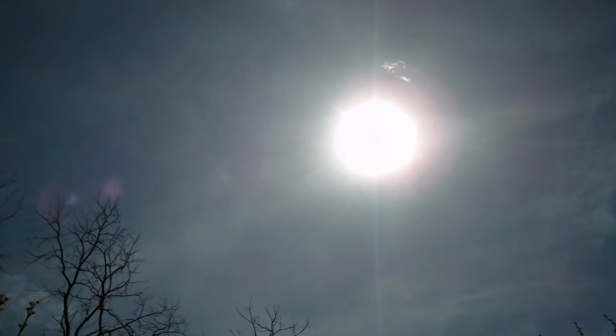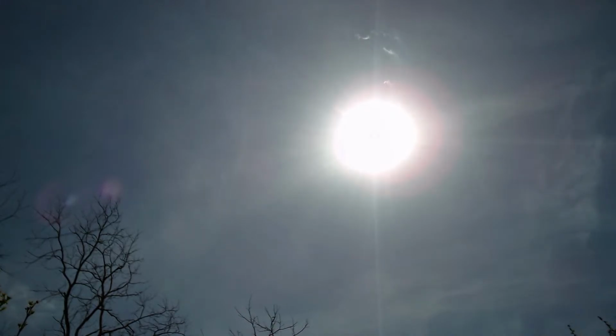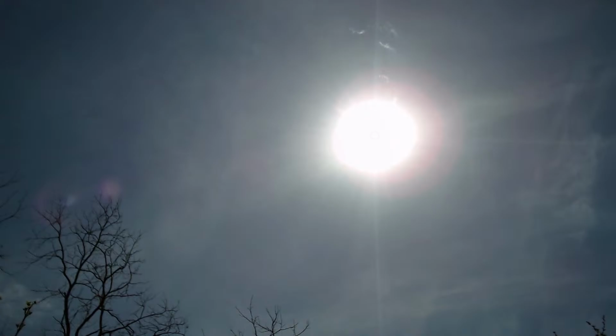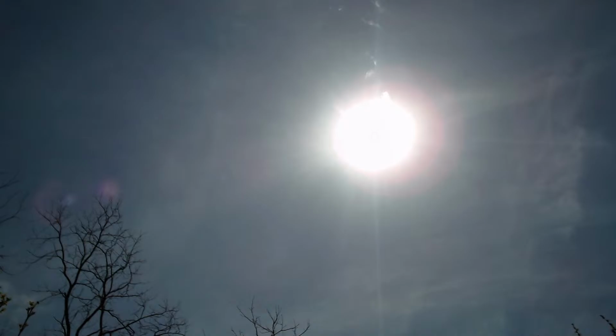That doesn't look normal. It's getting closer. I don't know where the moon's at. What is it? That's a big bird flying, I hope. Well, I don't think you're going to be able to see the moon because the moon is blending in with the sky.